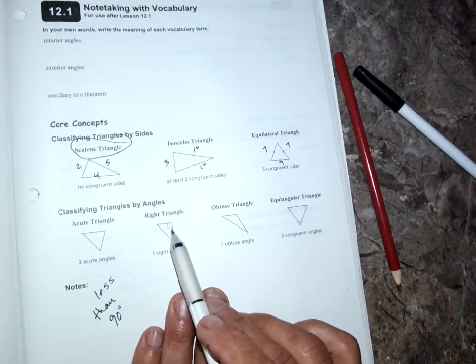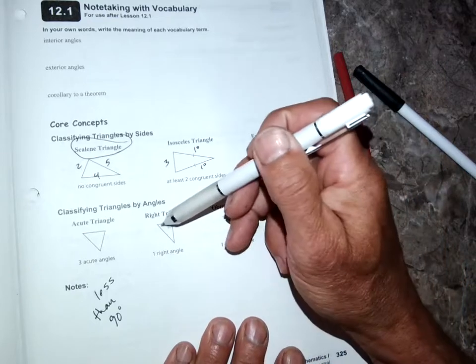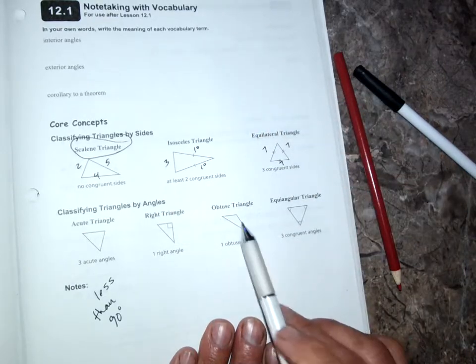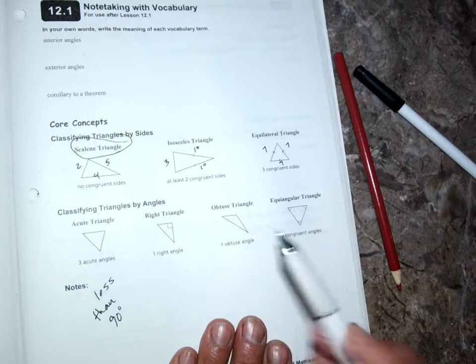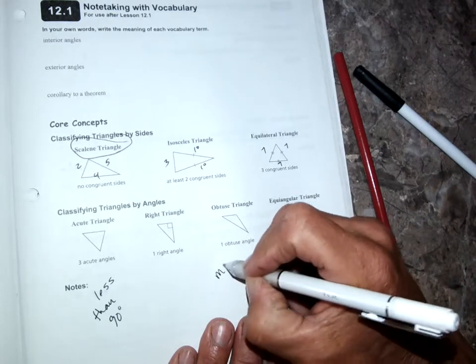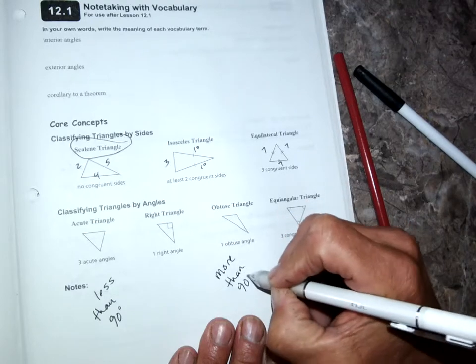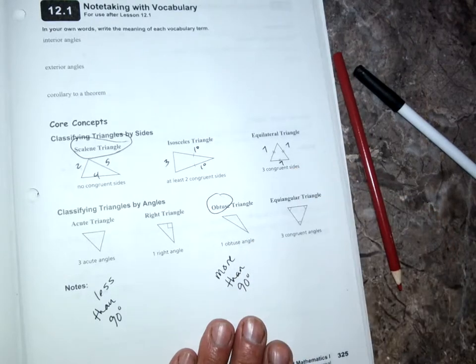The right triangle is going to have one right angle. It's impossible to have more than one. Can't have 2 right angles, but it has one right angle, which means these other 2 angles are going to add up to 90, okay? An obtuse triangle has one obtuse angle, more than 90 degrees, okay?